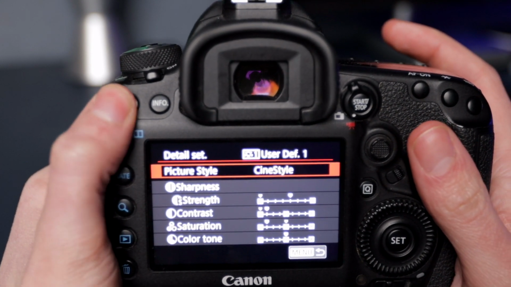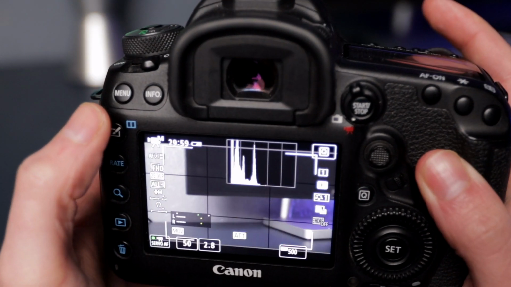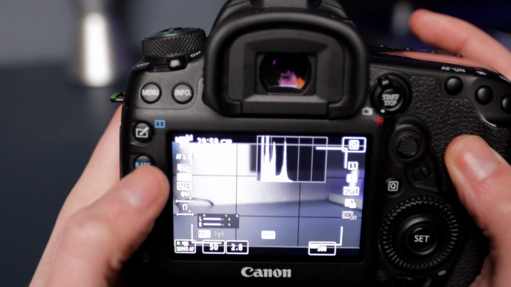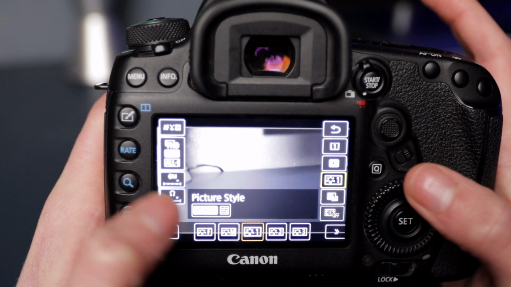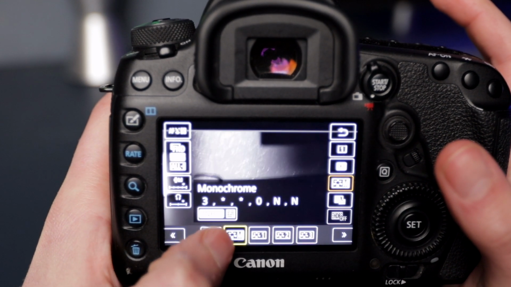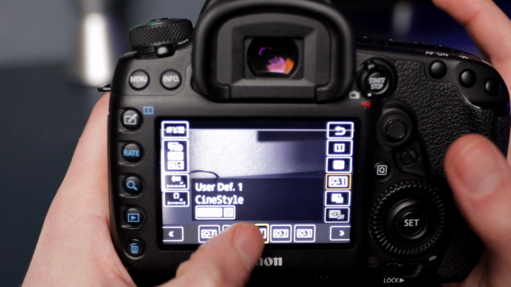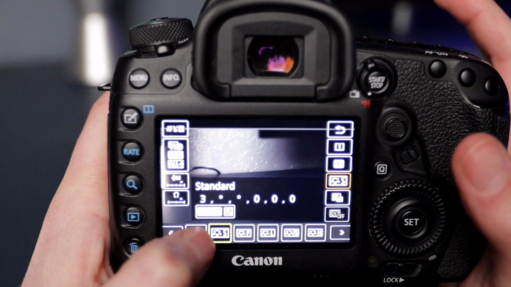And that's it. And then just push menu to cycle out, and there we go. You have your flat picture profile all set up, and the camera will remember. And if you push the Q button, you can, if you wanted to, set up a few different ones. You can cycle between them, and you can see the image changing as I go through the different profiles.